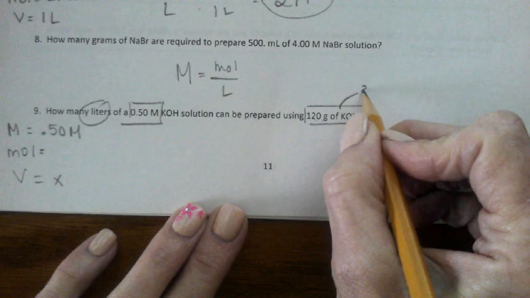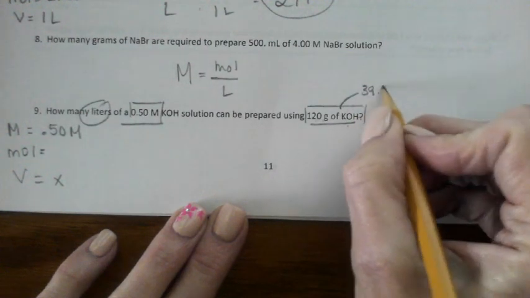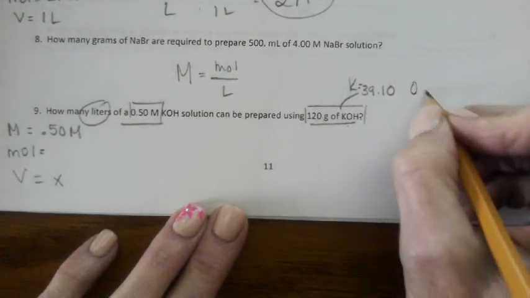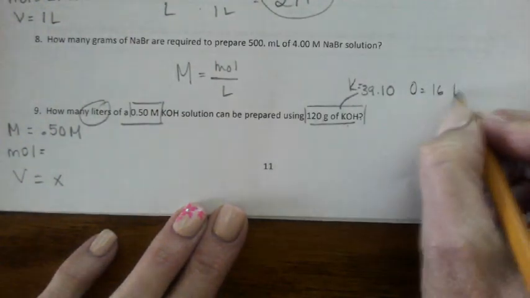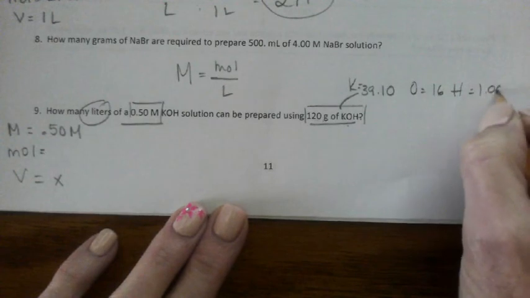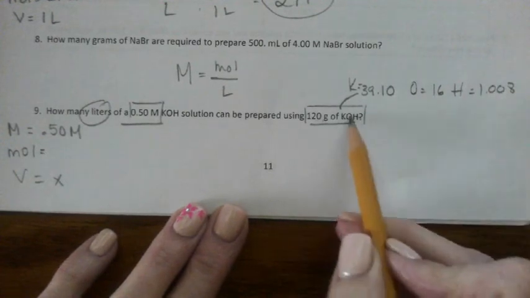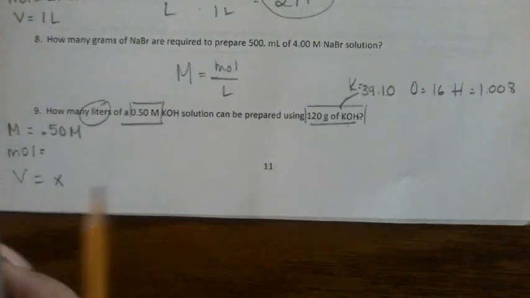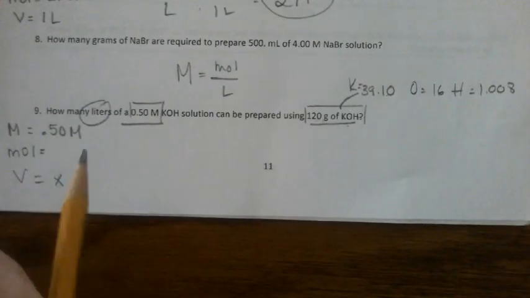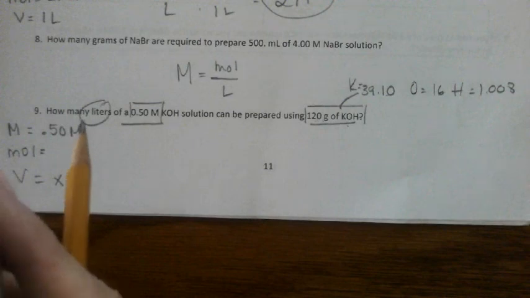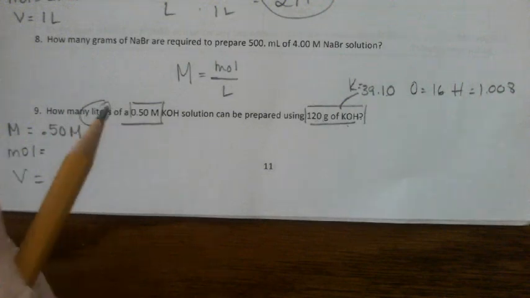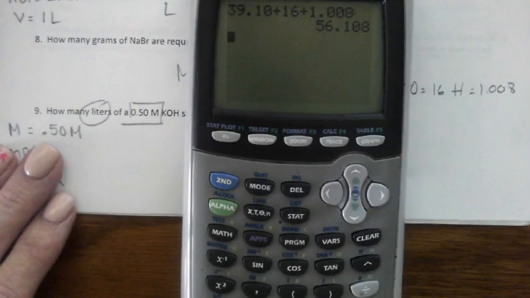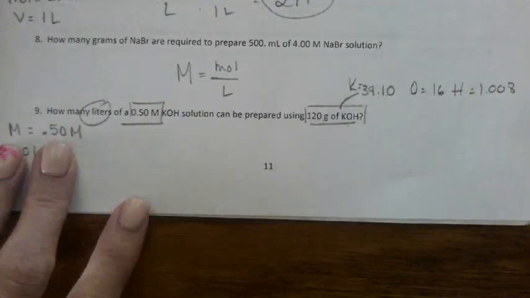Molar mass of potassium, there's only one potassium, 39.10. Okay, let me label them for you. O is 16, H is 1.008. Since there's only one of each in the formula, I add each of these together. And I get that number right there, 56.108. So that is the molar mass.